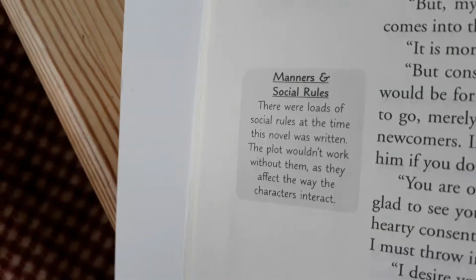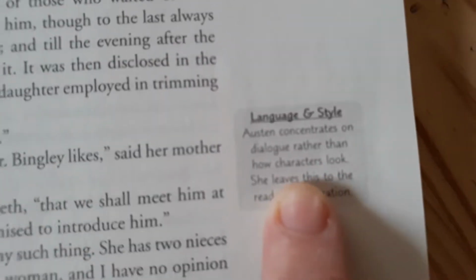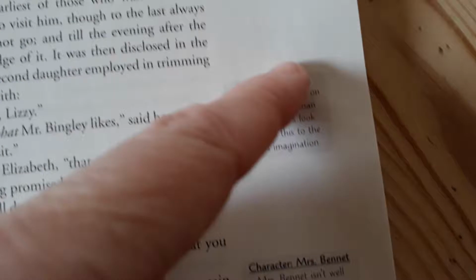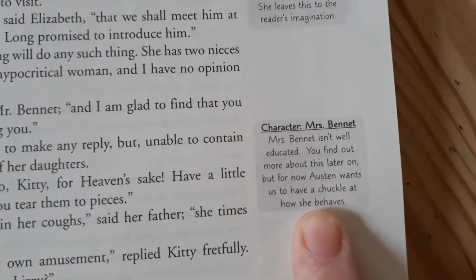Another one there, and another one there. Language and style in there. Characters, Mr. Bennet, and it just tells you a bit about each part as you go through the book, which is quite handy.